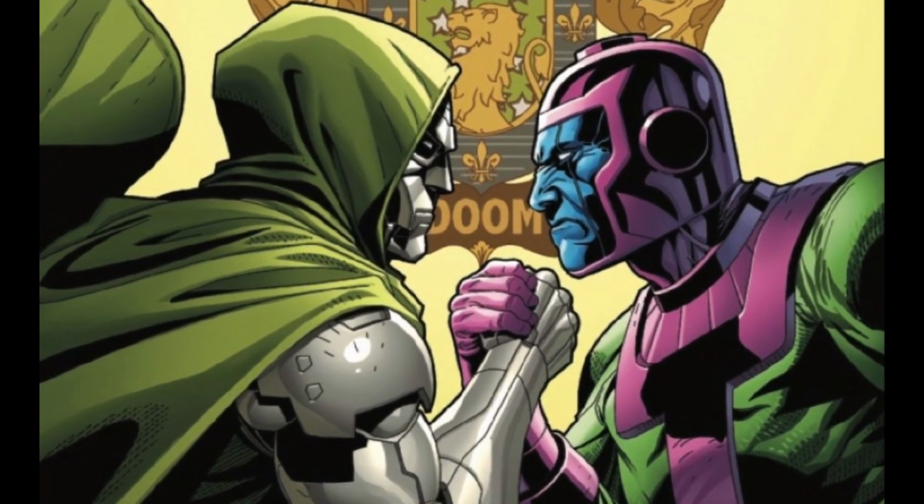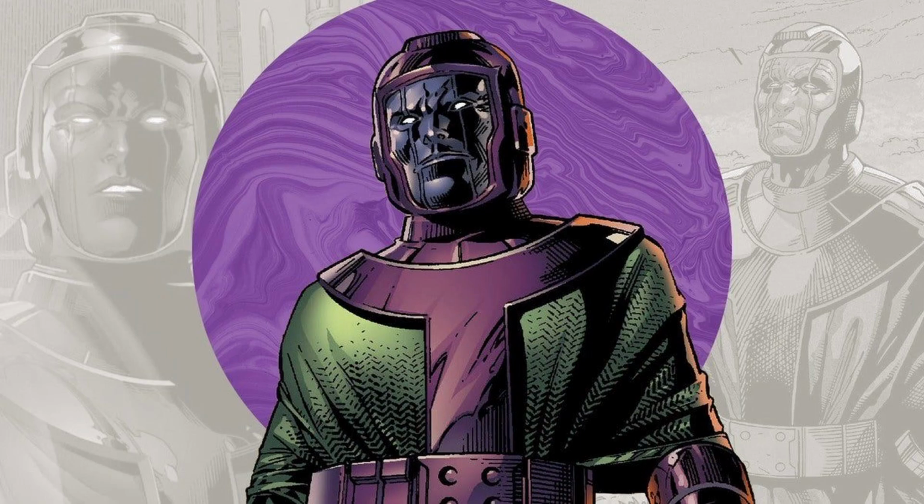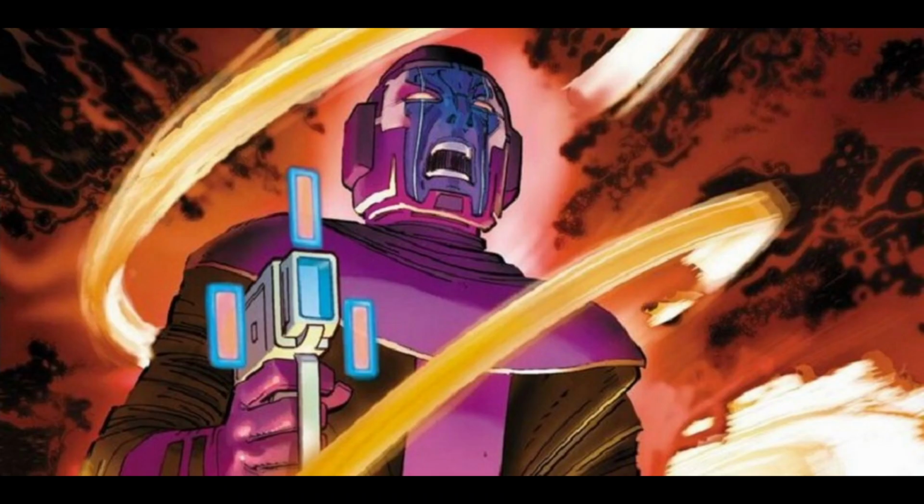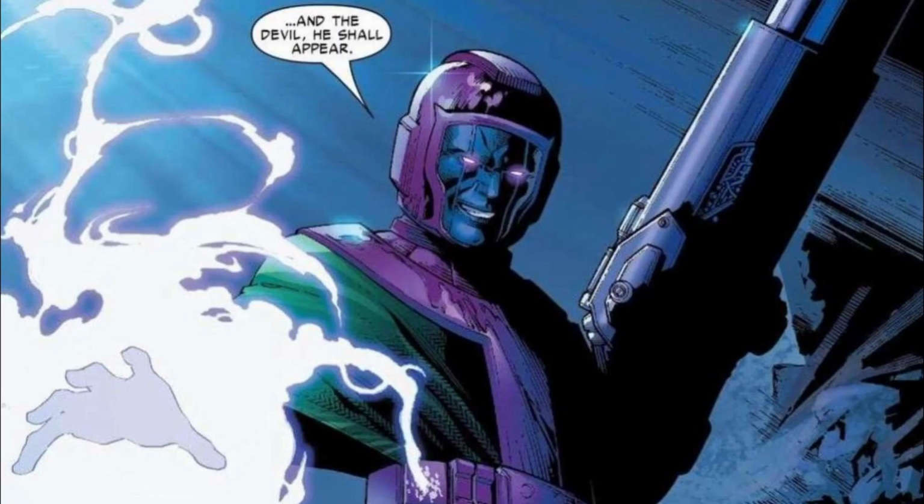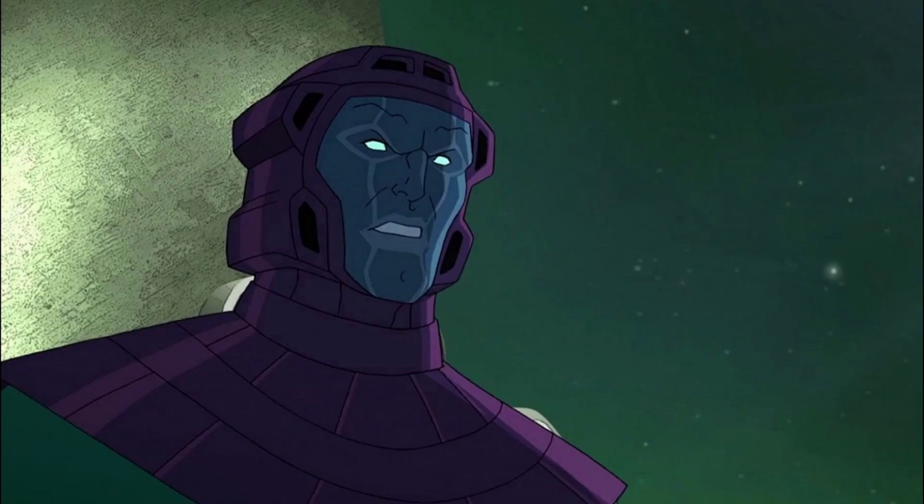Powers and abilities. It might surprise you that Kang does not have any true powers, but he is one of the smartest beings in the universe. He has superior level intellect and the power of time travel. His body armor gives Kang enhanced strength and durability, a 30-day supply of air and food, and the ability to control other forms of technology.